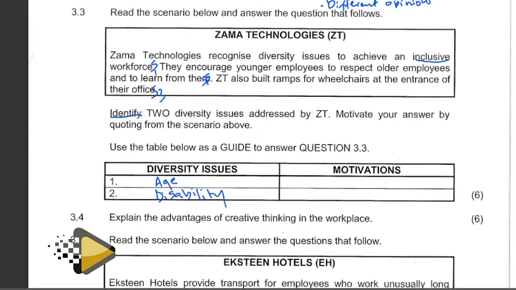So now when the question says motivate, it means you must quote from the scenario. And when you quote, you know very well that quoting involves picking the whole sentence. You take the full sentence. So it means in this regard, we are going to quote for age sentence 2, and then for disability sentence 3. You are not going to say sentence 2 and sentence 3, you are going to write the whole sentence the way it is. It means that for age, you are going to say they encourage younger employees to respect older employees and to learn from them.